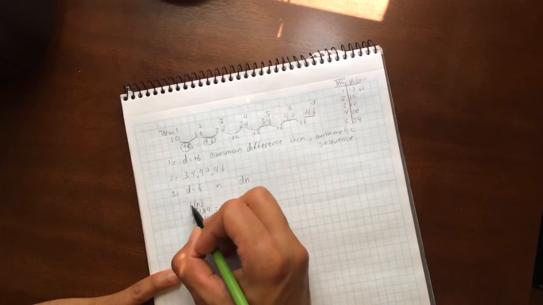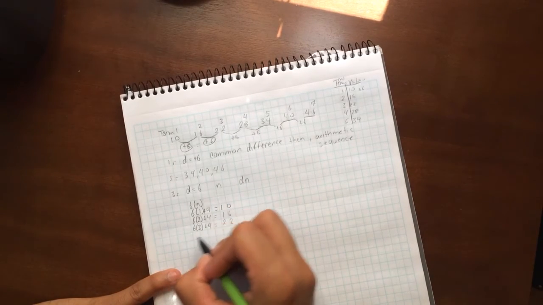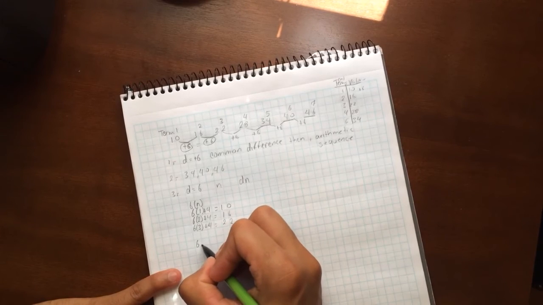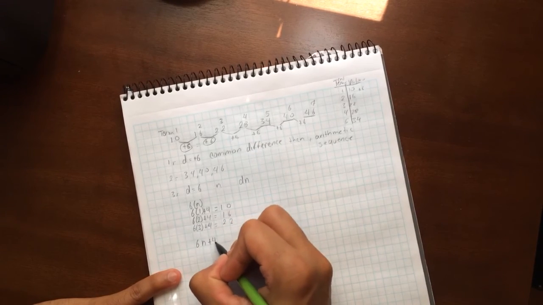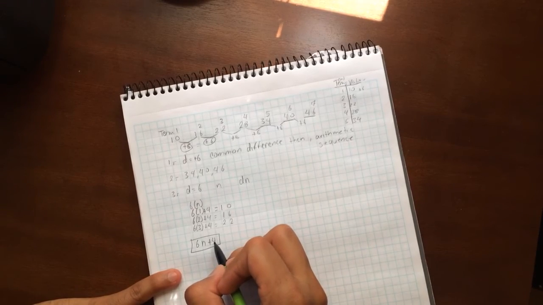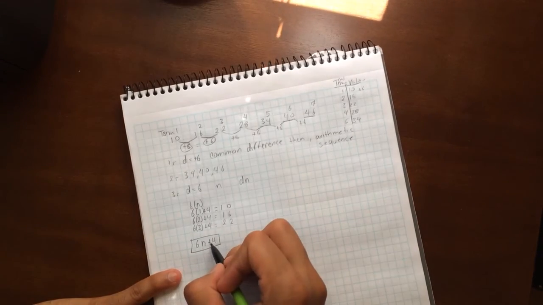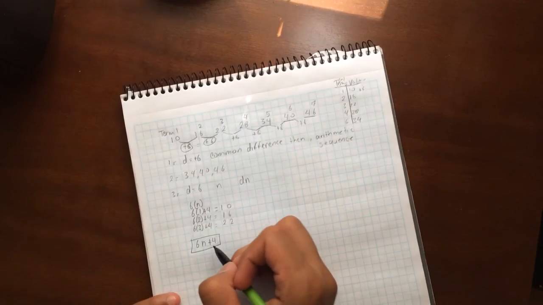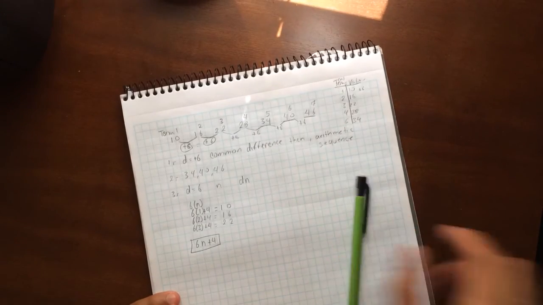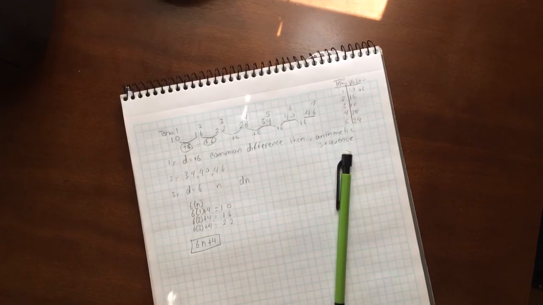Then because that worked, we can say that the rule will be 6 times n plus 4. We had to add that plus 4 because without the plus 4, it wouldn't have worked. So you have to make sure that you keep that in the rule. And that will be for the first page of the homework. Let me know if you guys have any questions.